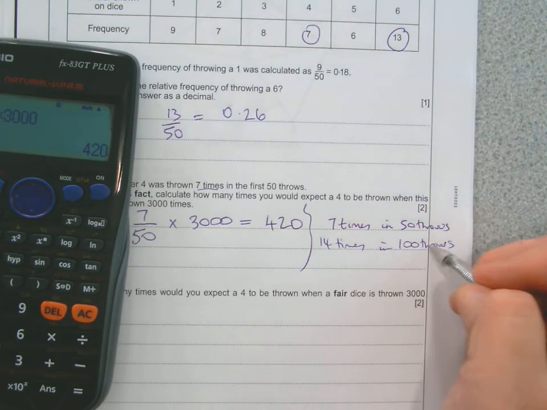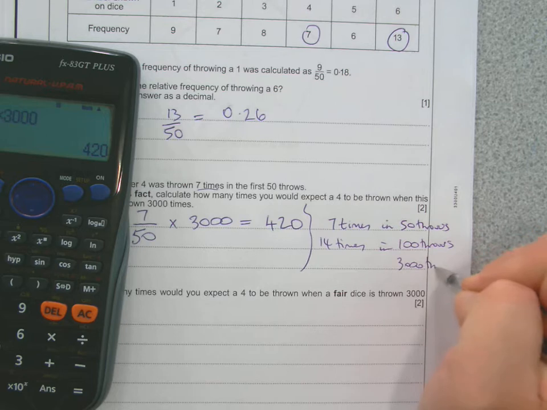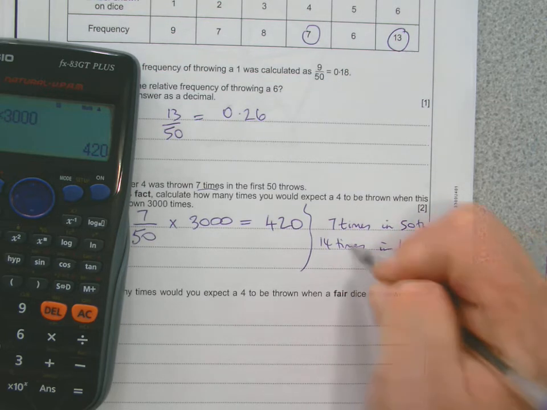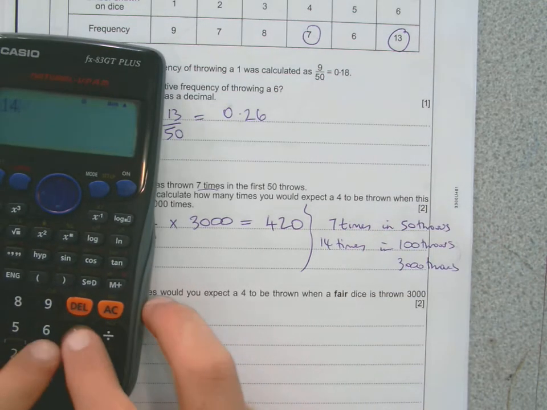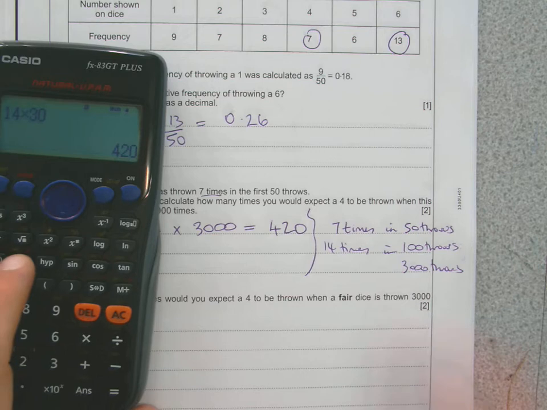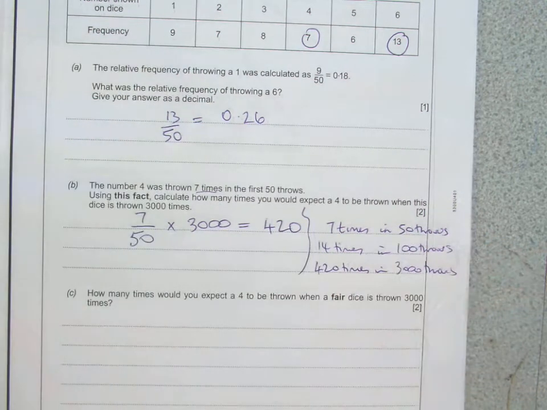And then you could go from 100 straight to 3,000 by timesing it by 30. 30 throws, 30 times rather. So we scale it up by timesing by 30. You have to times this by 30, and 14 times 30, of course, comes out to be 420. Okay, so 2 ways of doing that there.